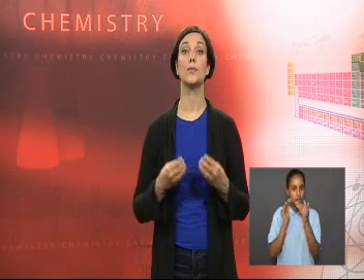It also states that the rate at which these two reactants combine is directly proportional to the product of their concentration terms, each raised to the power of the respective coefficient in the balanced chemical reaction.